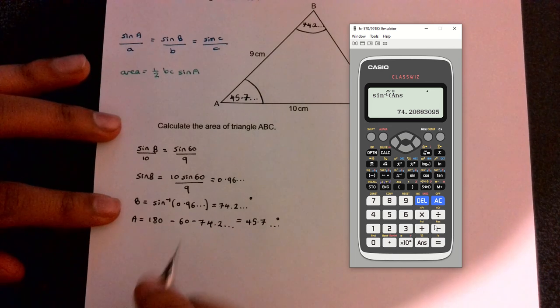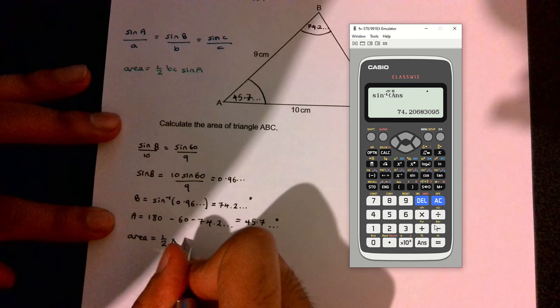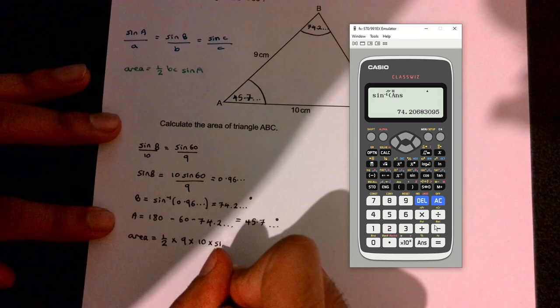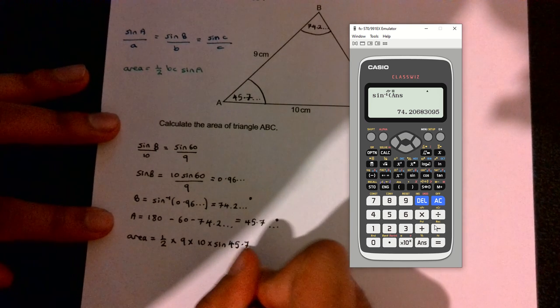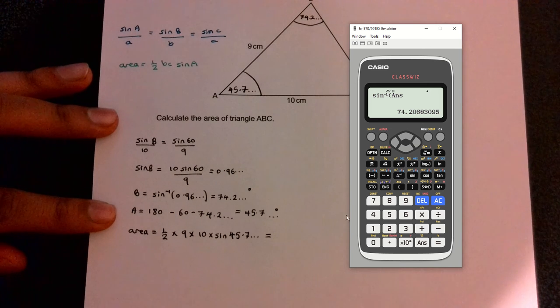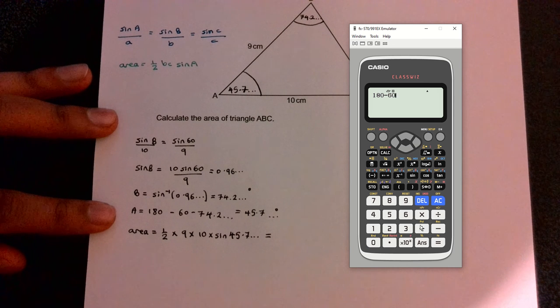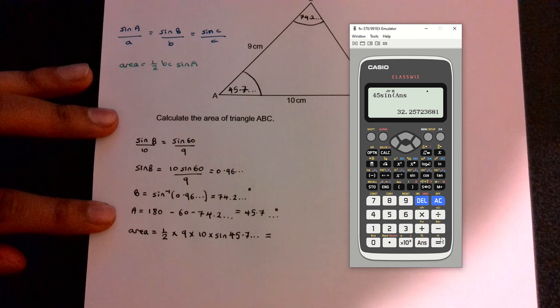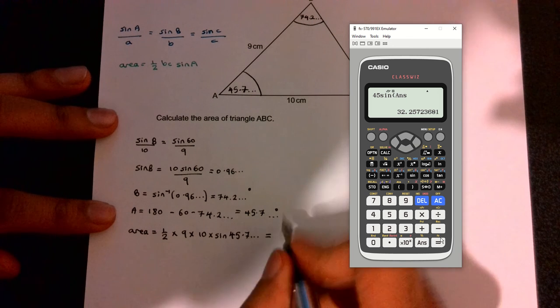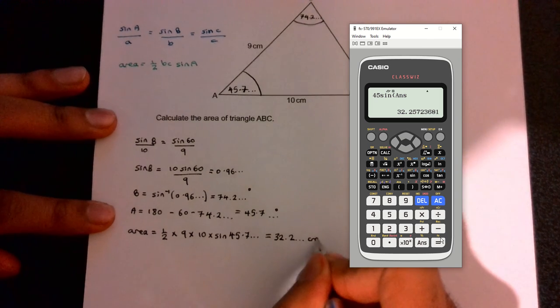So therefore the area over here, we have a half times 9 times 10 times the sine of this 45.7, etc. I'm working this out. So what we need to do, 180 minus 6, this. So then we have 45 sine of this, which is 32.2, etc. So we have 32.2, etc. centimeters squared.